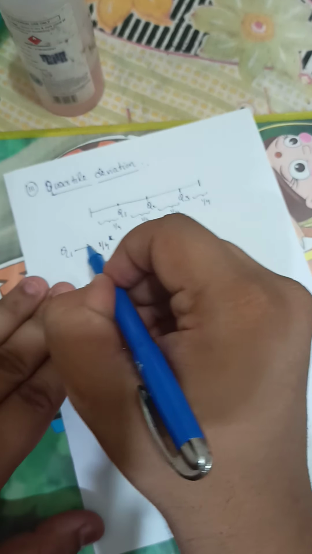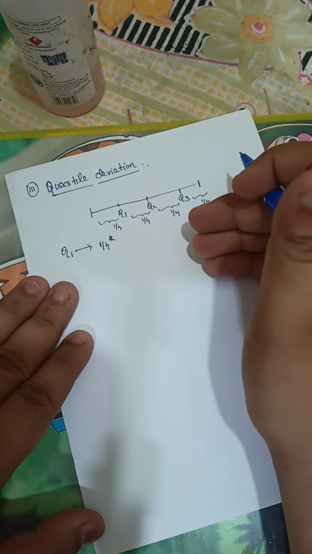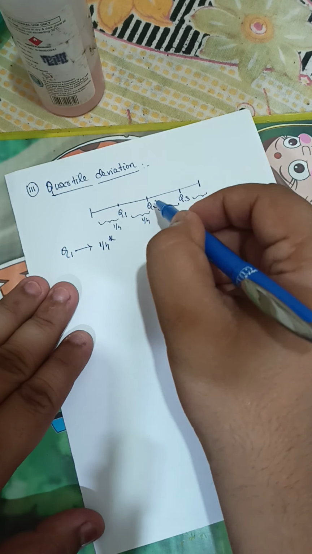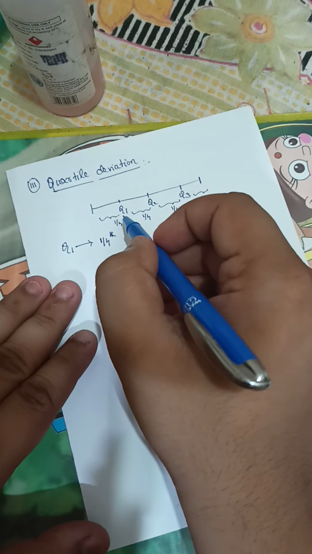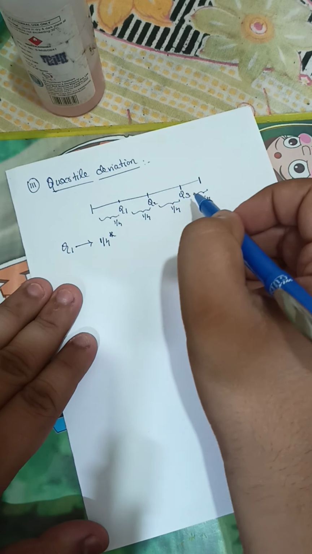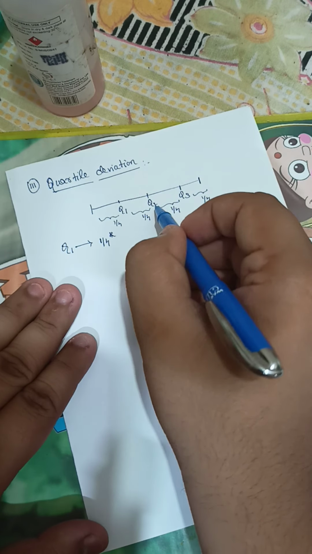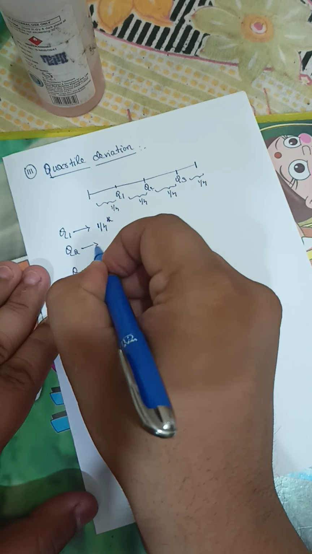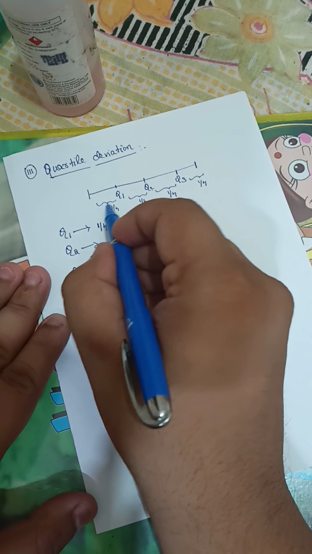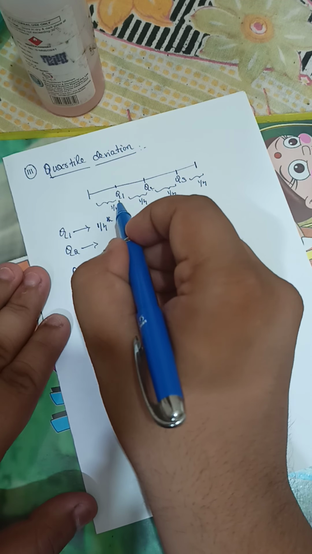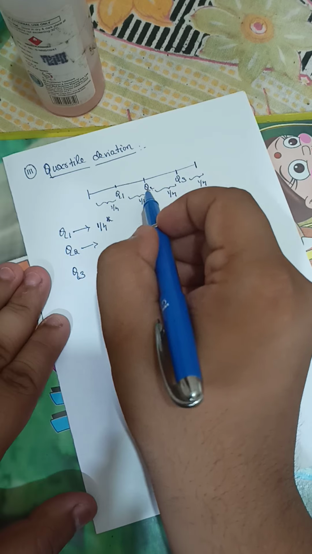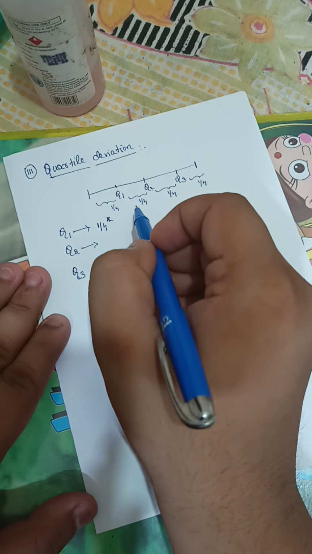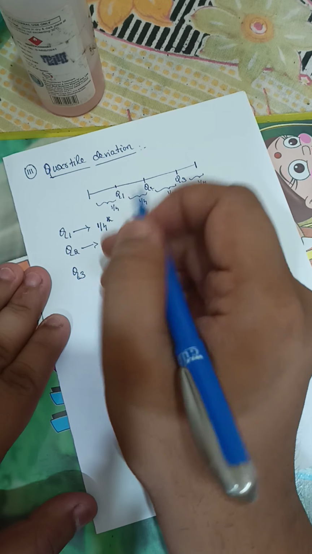So if we consider a sample of size n, we divide the whole population into 4 equal parts, and corresponding to these we have the three quantities q1, q2 and q3, such that 1/4 of the data lies below q1. Below q2 how much data lies? 1/4 plus 1/4, that is 2/4, half of the data.